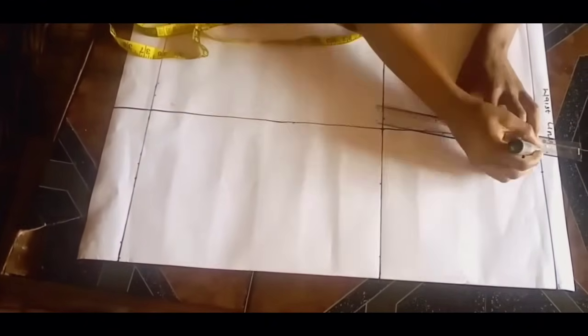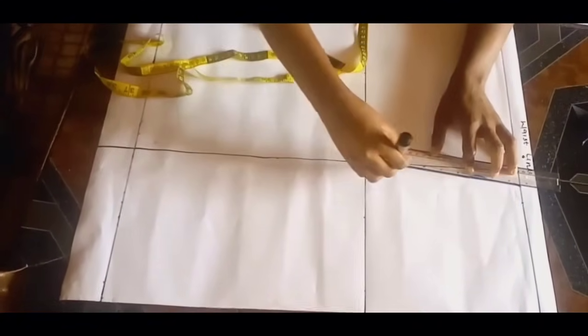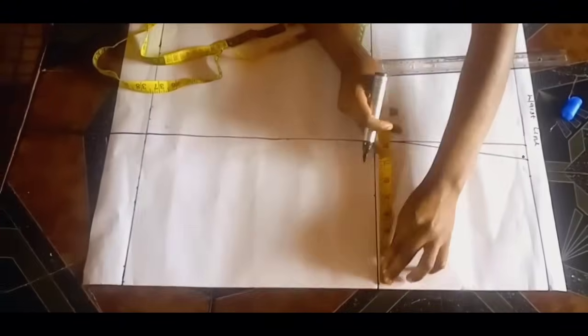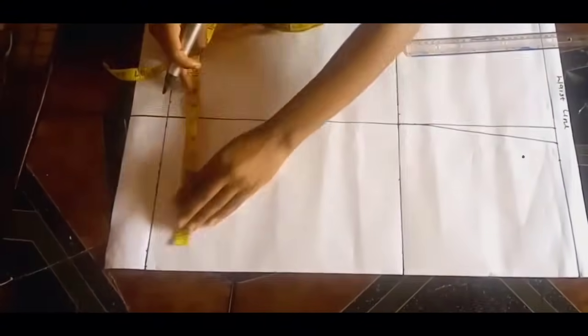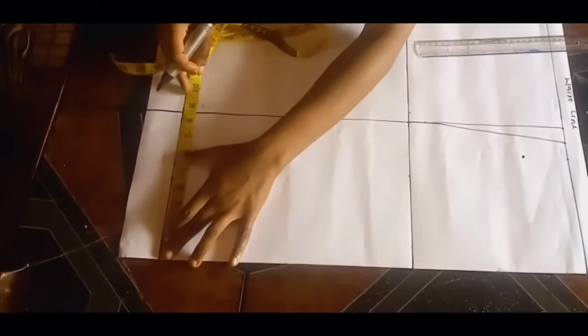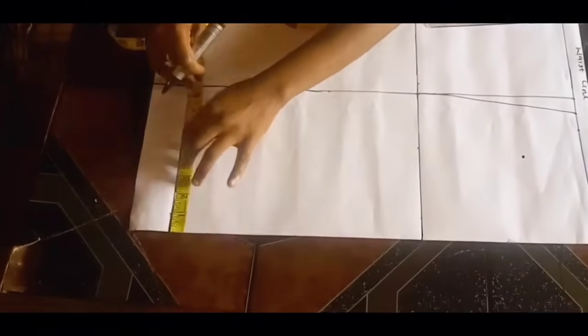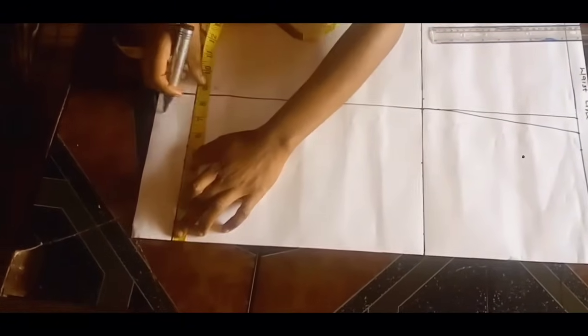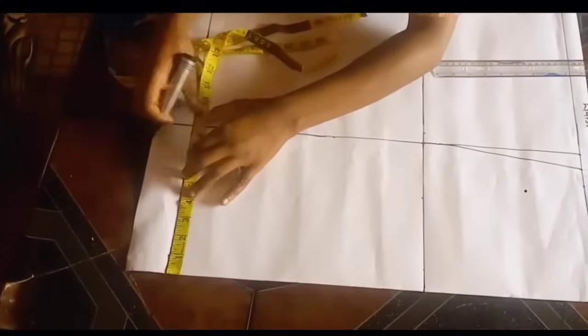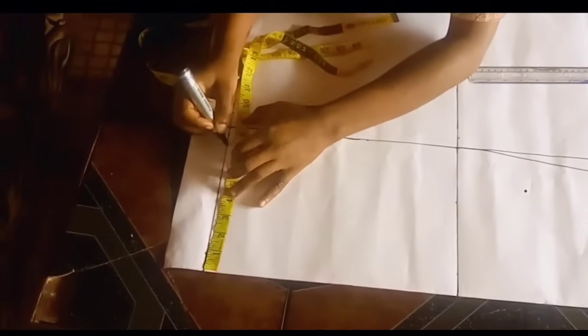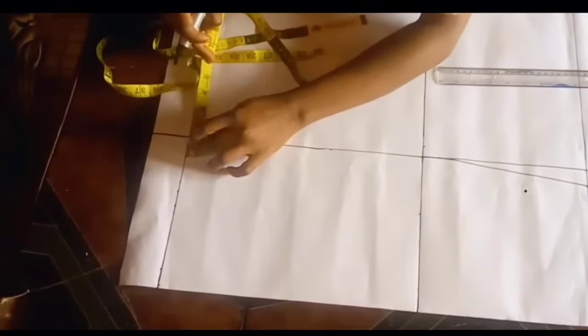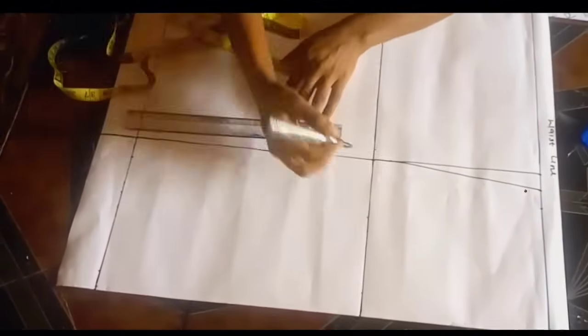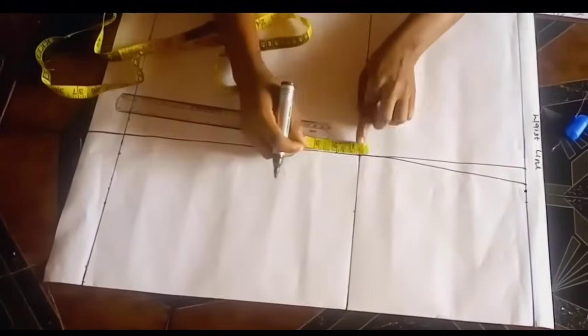So from my waistline, you want to connect to your hip line. Did you see? But don't connect to the hip directly. You can stop 1 inch or 1.5 inches above the hip. So on the hem part, I will subtract 1 inch from the front hip. From the hem part, I will subtract 1 inch to get my hem measurement.